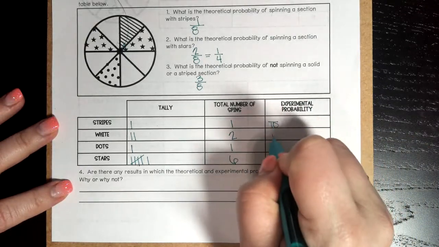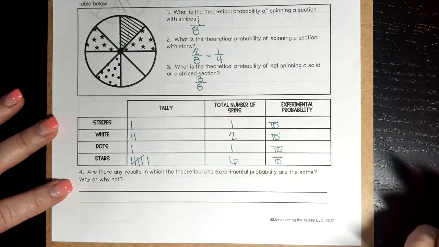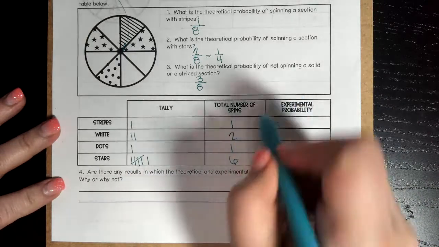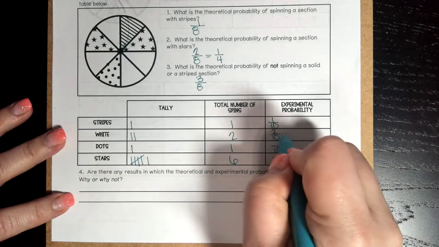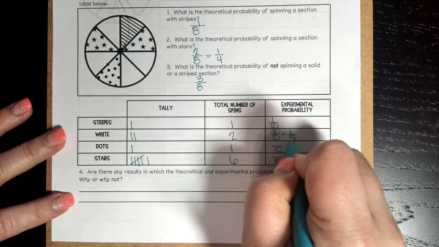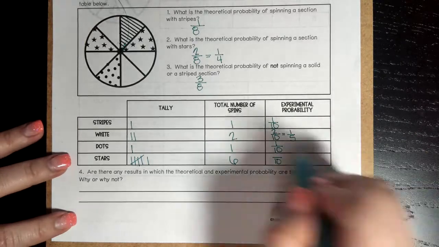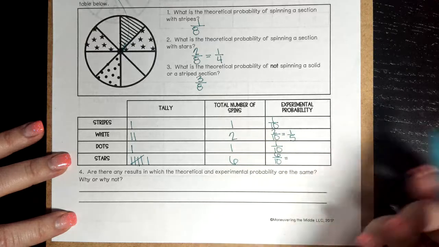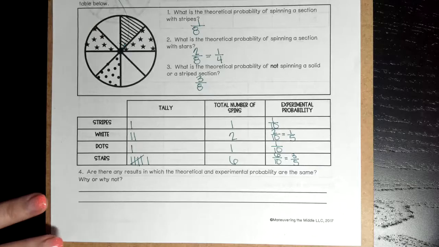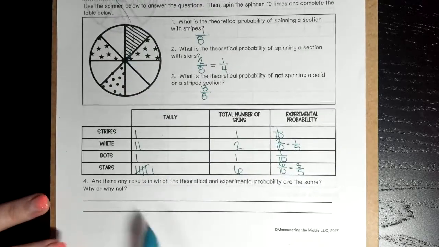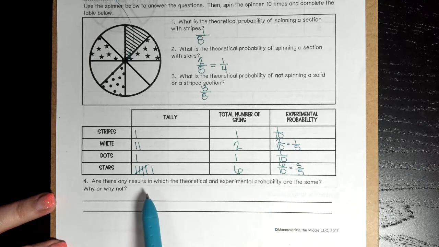Now the probabilities. We know it's going to be out of 10. Stripes, I had a 1 in 10 chance. White, 2 out of 10, which I know is also 1/5. Dots, 1 out of 10. And stars, 6 out of 10, which I could divide by 2 and get 3/5.